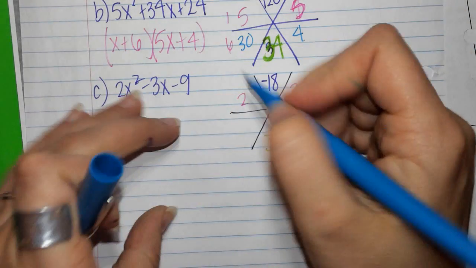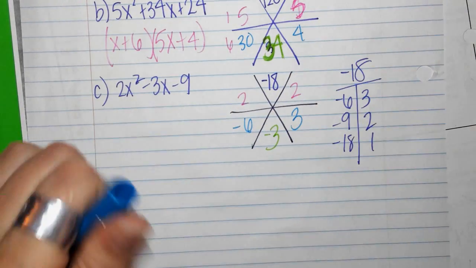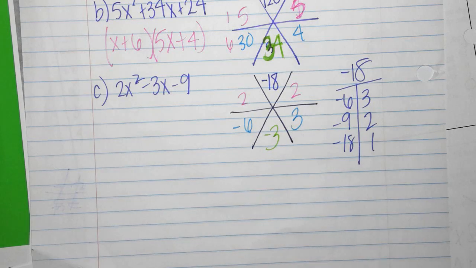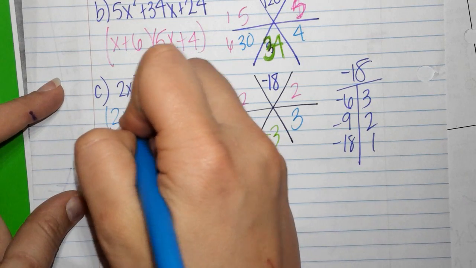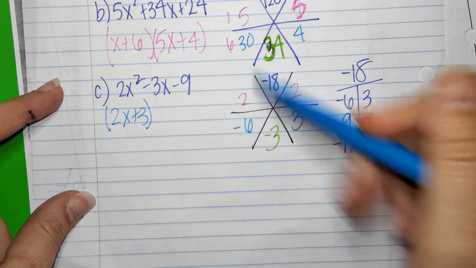So those go in the bottom. Which fraction does not reduce? So it's 2x plus 3. And then what does 2 over 6 reduce to?